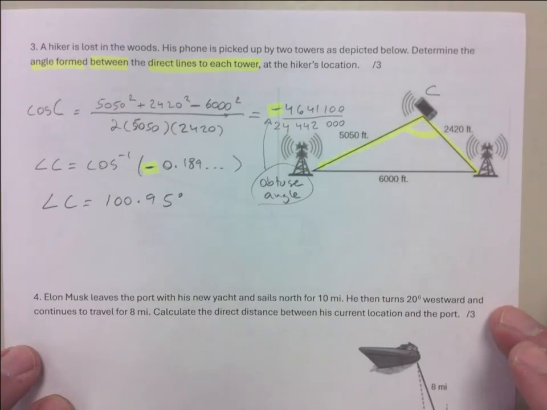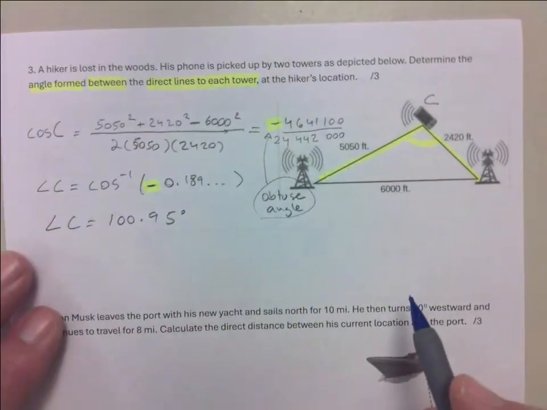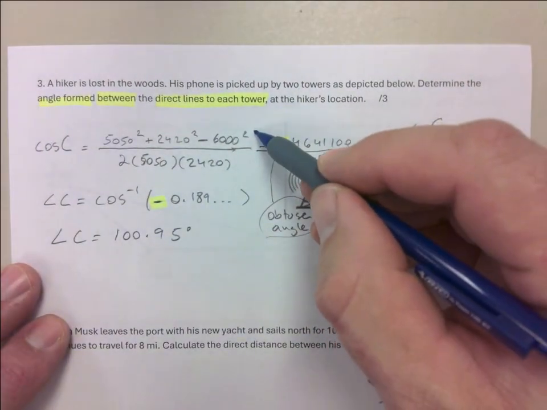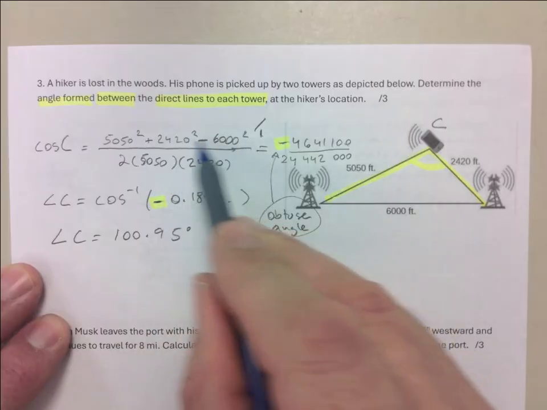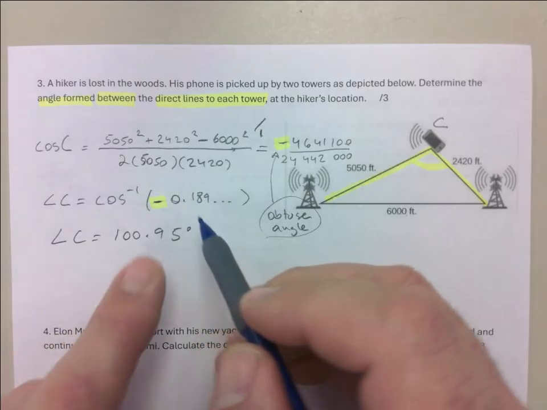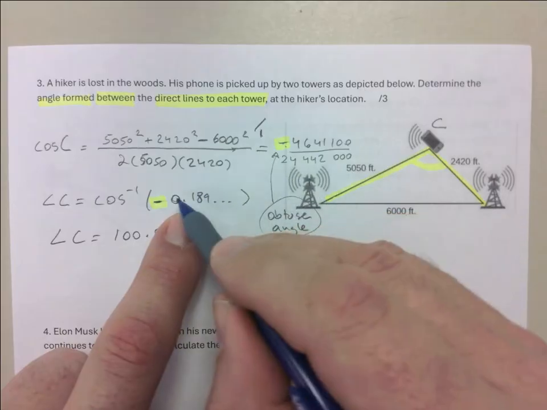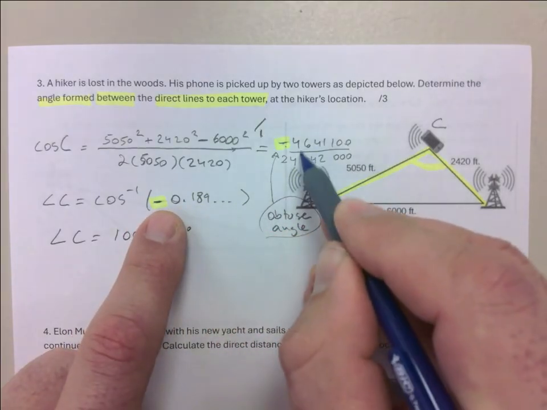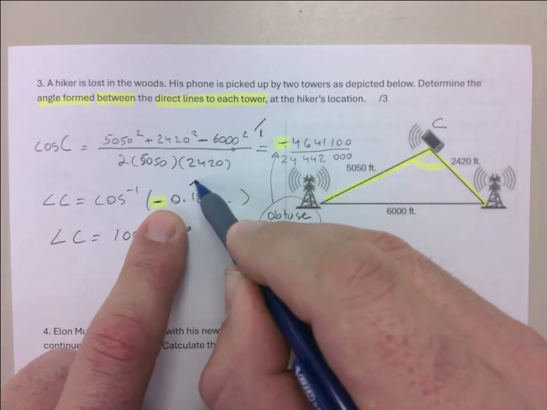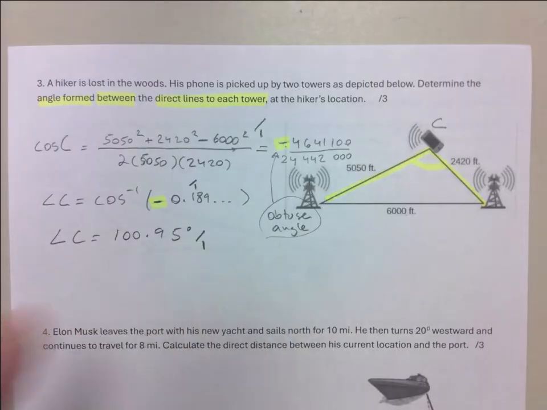Last but not least. Marks. How are we doing with marks? So I'll give you 1 mark for the correct substitution, like you setting it up. It's cosine law. You get 1 mark. I'll give you 1 mark if you get to the negative part, like whether it's a decimal or if you have done it like this. You get a mark for that, and then a mark for correct final answer.